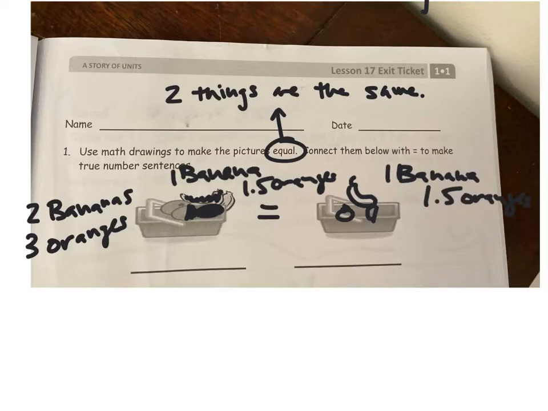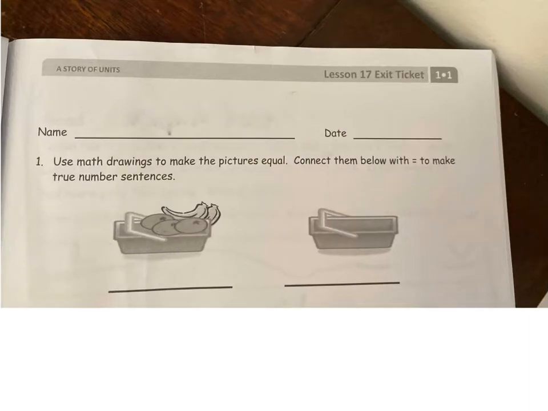Now, that's just one way to do this. Let's look at another way. Now, the other way that I'm thinking about doing this is simply saying, okay, if I have three oranges here and two bananas in this basket, then I simply just need to add two bananas here and 1, 2, 3 oranges as well, and then they would be the same. The goal is that you have a left side of your equal sign and a right side, and you want to make sure that the left side is the same as the right side. And I know this doesn't look great, but that's the idea.